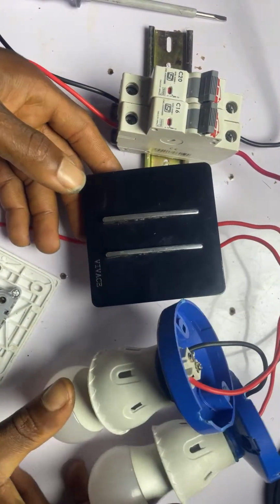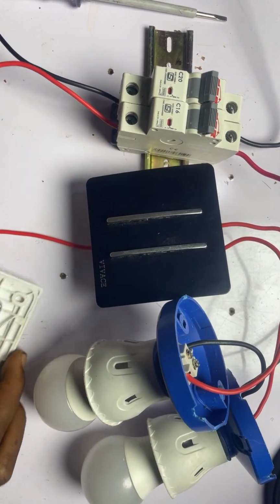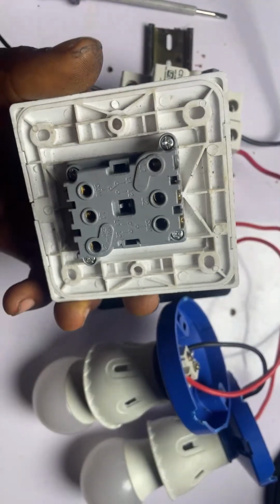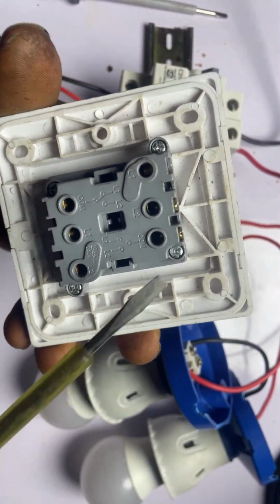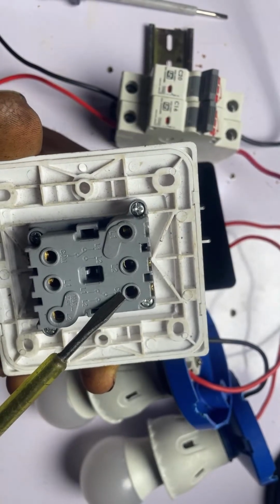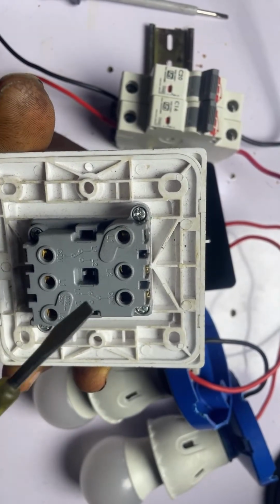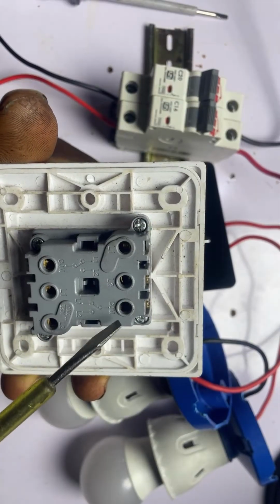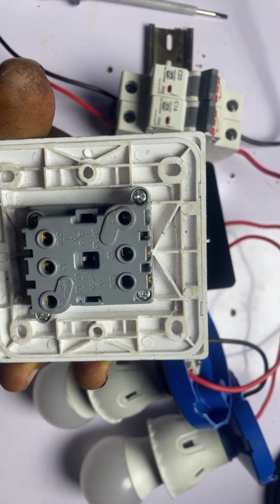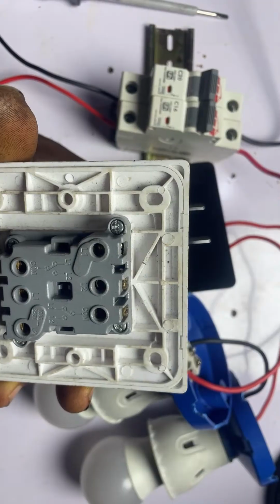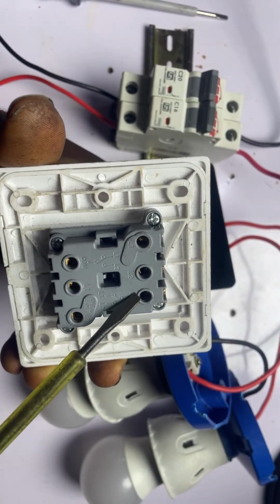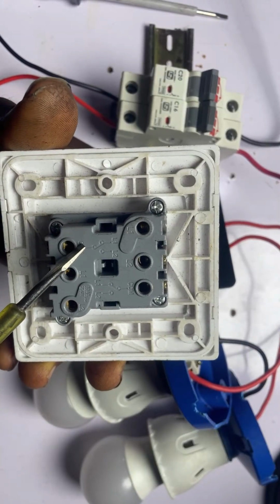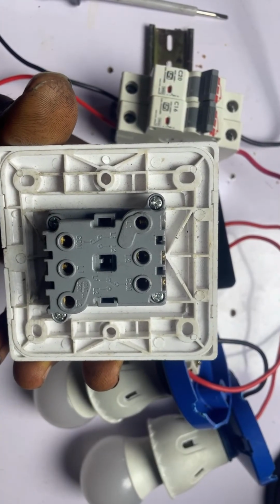It's very simple. If you are using this type of switch, you see here, common, C-O-M. This COM is where you will connect your live wire from your breaker. You can see this is the first gang, and this COM on the other side is the second gang.